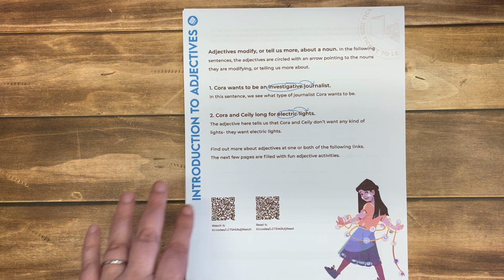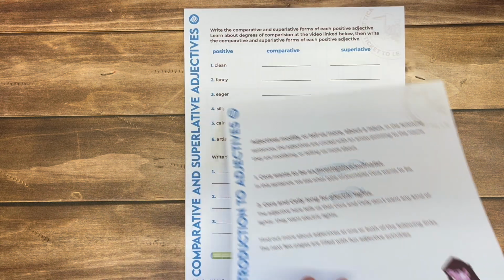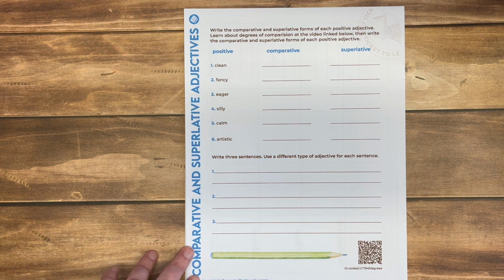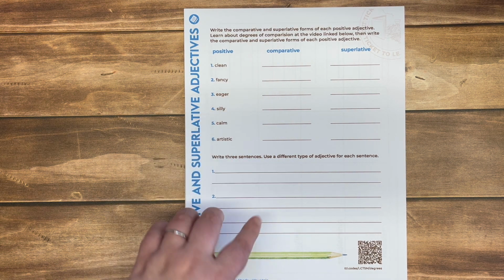There are loads of activities, and I just wanted to give you a sample of one. This is where you'll learn about comparative and superlative adjectives. This is great for your older students who are doing this unit. You can also learn more about these adjectives at this link before you fill out the worksheet.